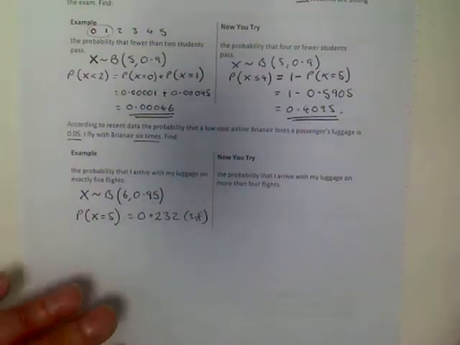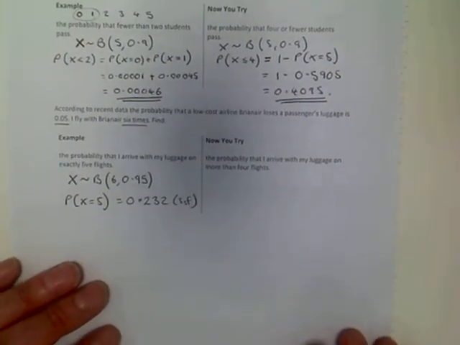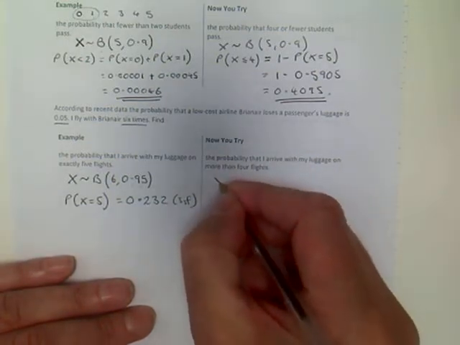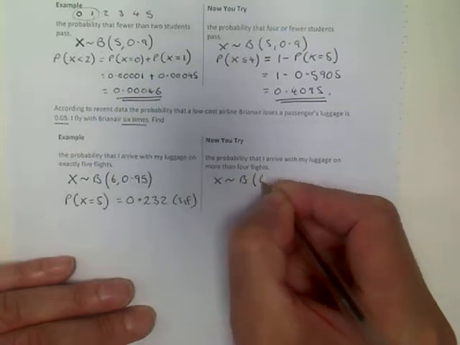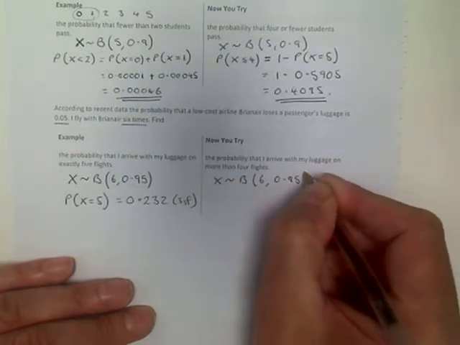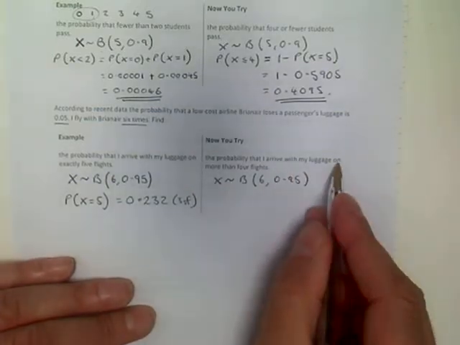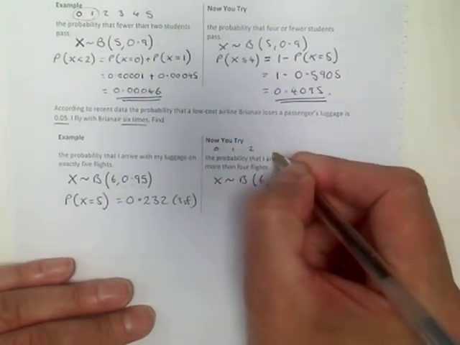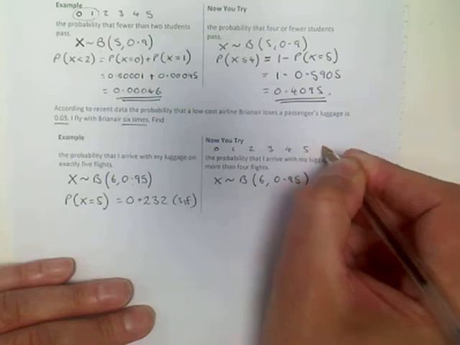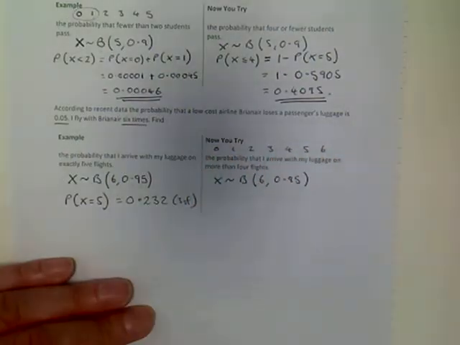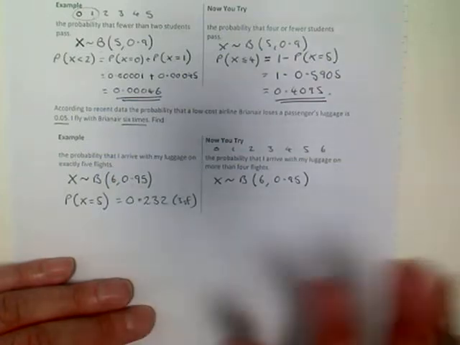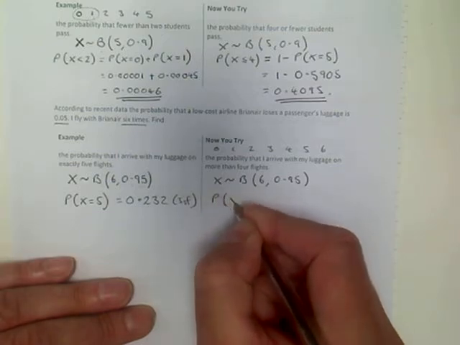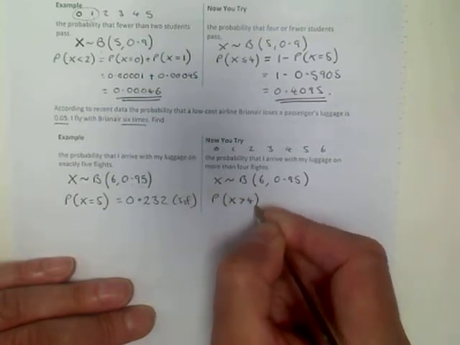Fine. Okay. So let's go on to this next one with the Ryanair. The probability that I arrive with my luggage on more than 4 flights. So again, arriving with my luggage, the probability is 0.95, and I'm after the probability that I arrive with it on more than 4 flights. So let's just think that one through. So I've got 0, 1, 2, 3, 4, and so on. Those are the 7 things that can happen. I'm flying 6 times, so I can arrive with my luggage anywhere between 0 and 6. I'm looking for more than 4 flights.